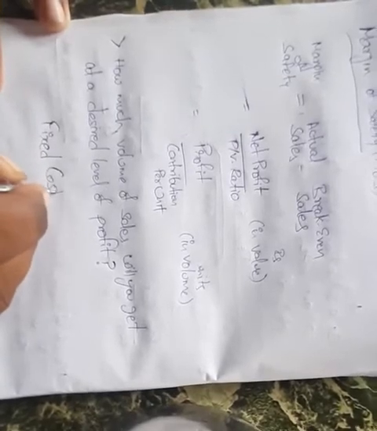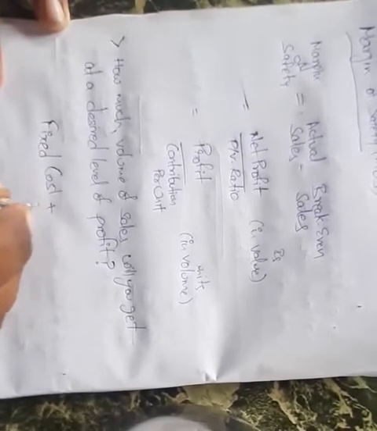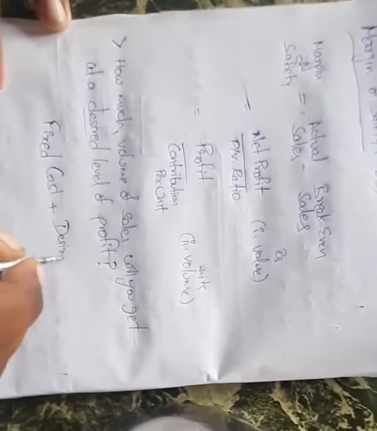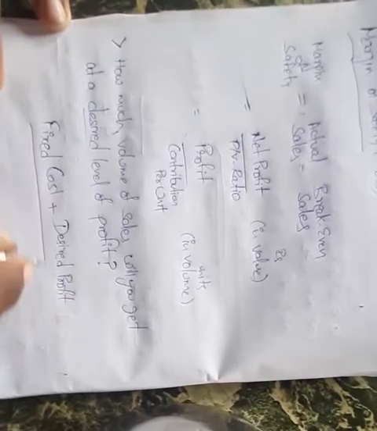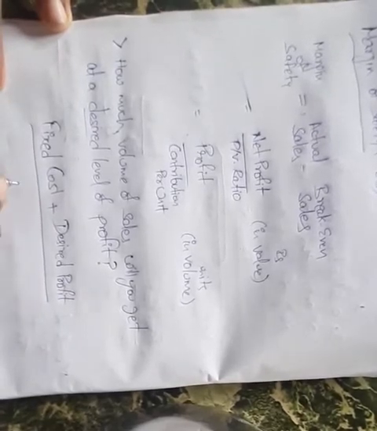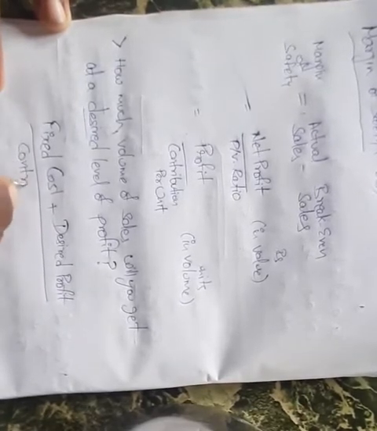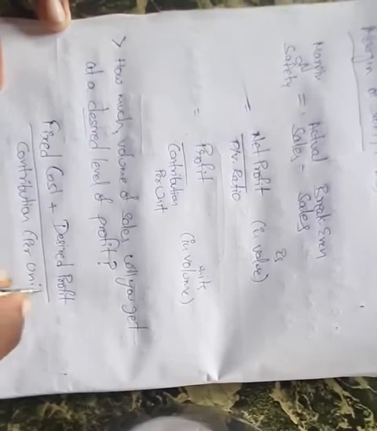This could be answered by a formula known as fixed cost plus this desired profit divided by contribution per unit.